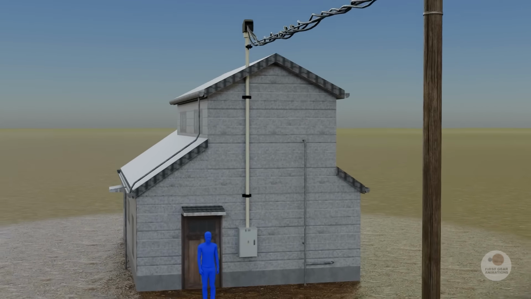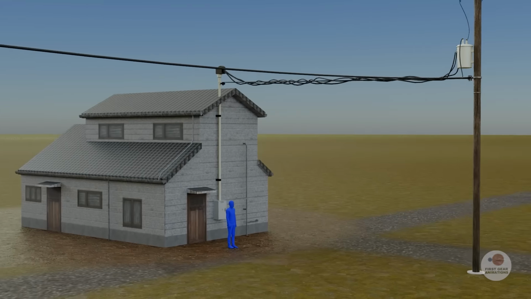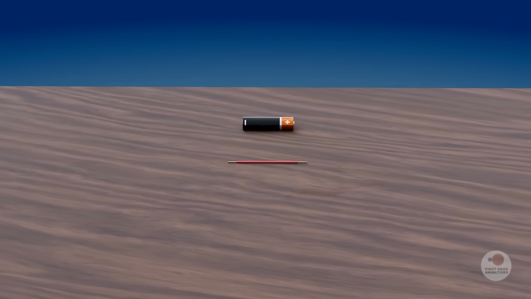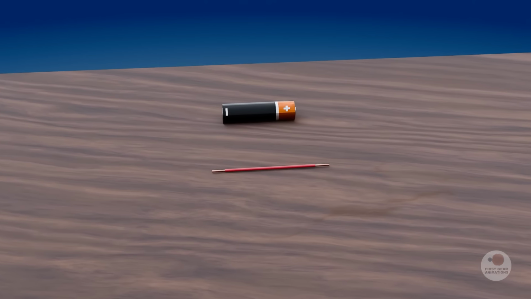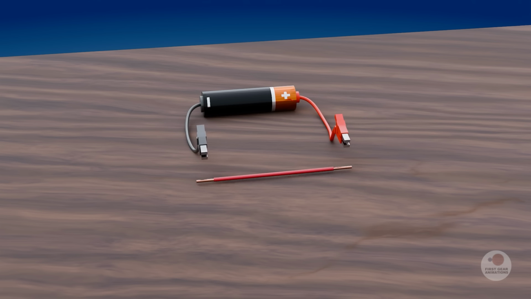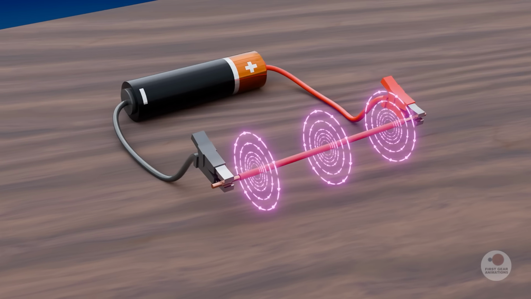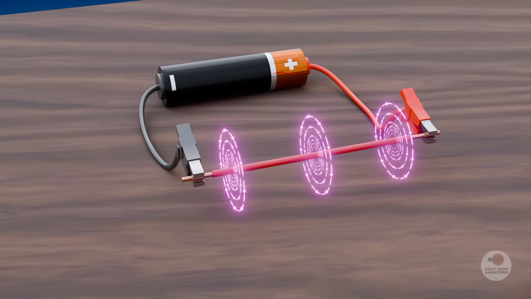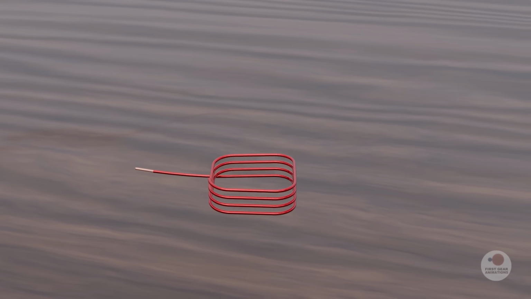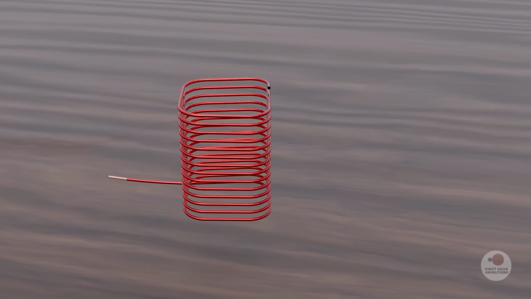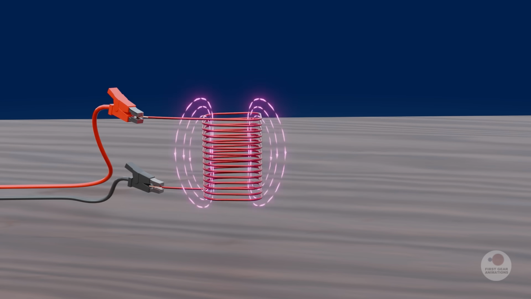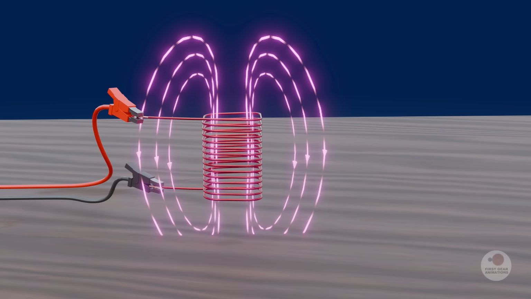Now that we understand why transformers are essential, let's look at how they actually work, starting with the fundamental law of electromagnetic induction. Whenever current flows through a wire, it generates a magnetic field around it. If we reverse the direction of the current, the polarity of the field also reverses. To amplify this effect, we wind the wire into a coil. This concentrates the magnetic field, making it much stronger and focused.